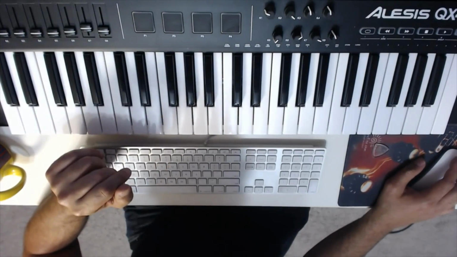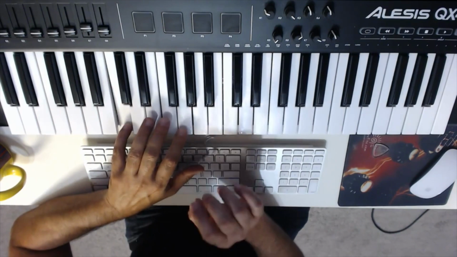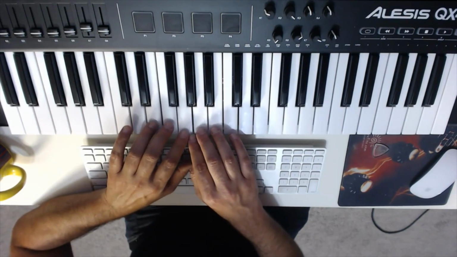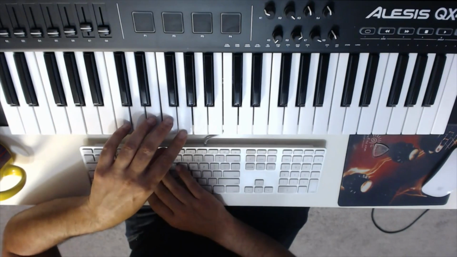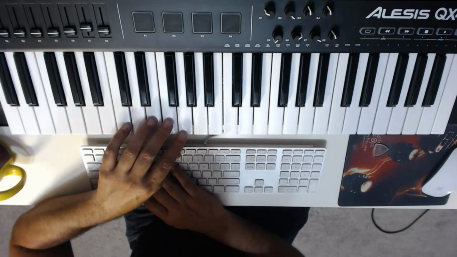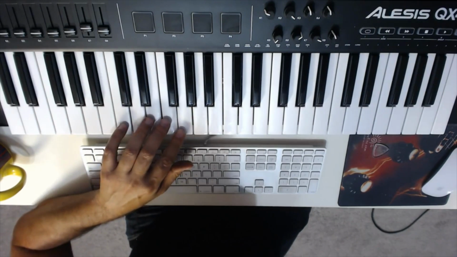So we started with the E. Okay. Here we go. I'll play this several times and maybe I'll find some kind of groove more interesting. I might mess up as we go, probably, but here we go.